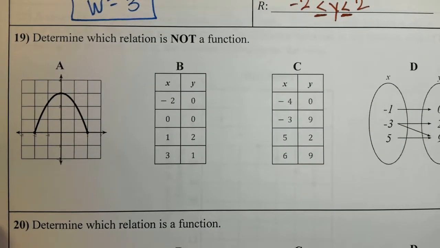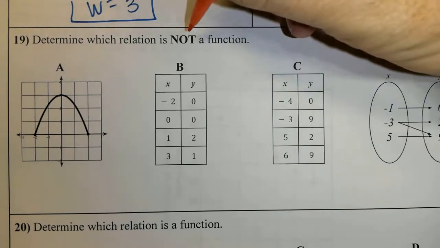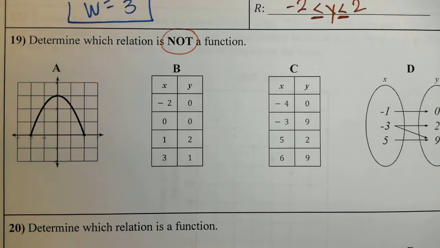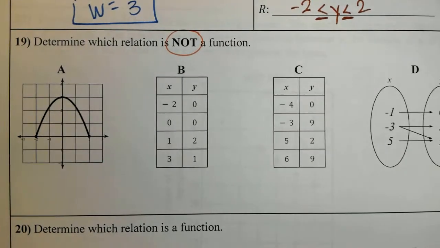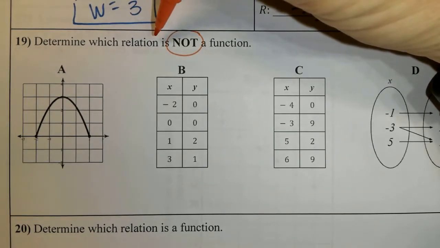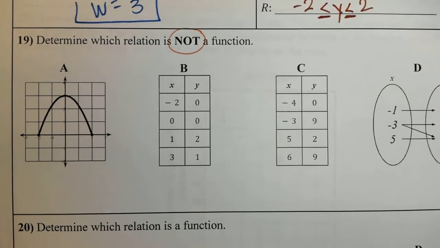Oh my goodness, this is still on here. Sweet. Determine which relation is not a function. Some of y'all missed that word not, and then you pick one that is, and you get it wrong and wonder, but I thought that was a function. Like, yeah, you're right, it was. It's asking which one is not. So please read the question carefully. All right, not a function. And then, of course, this is very, very carefully written to where, notice it says which relation. It is not plural, meaning there is only one answer. Please don't pick more than one answer. Okay.